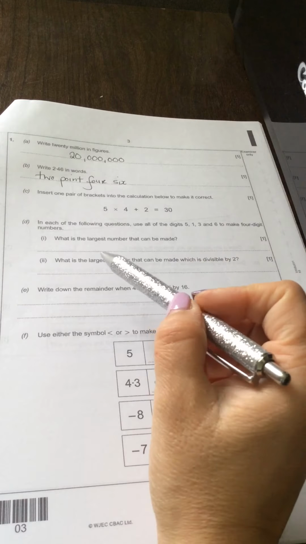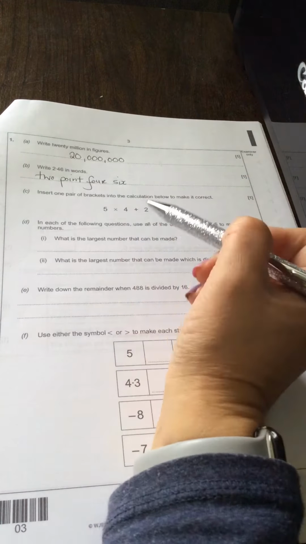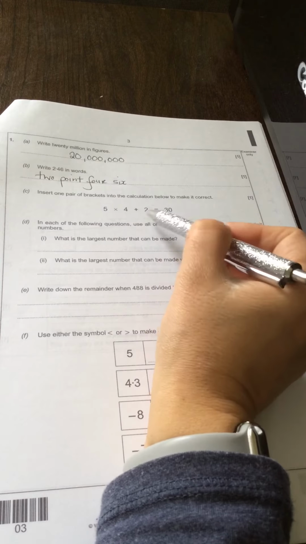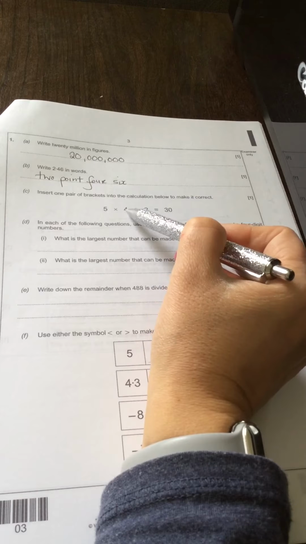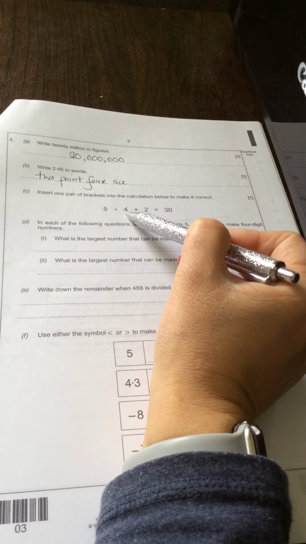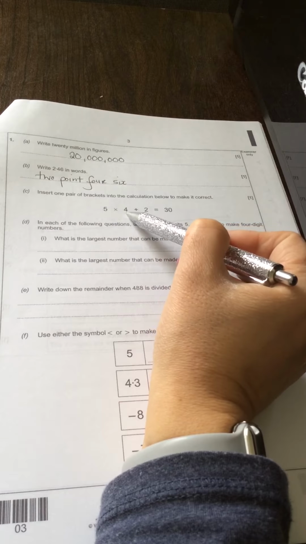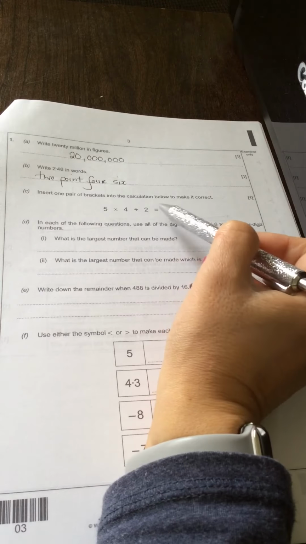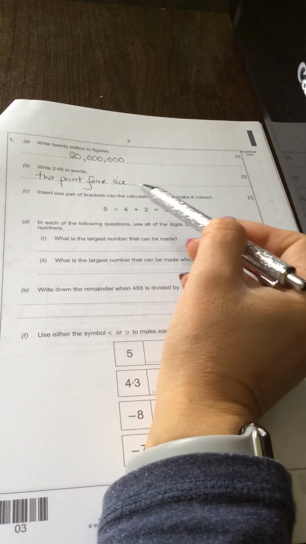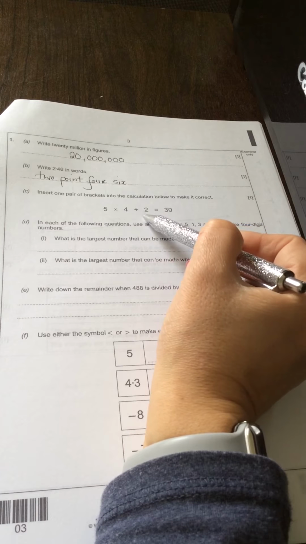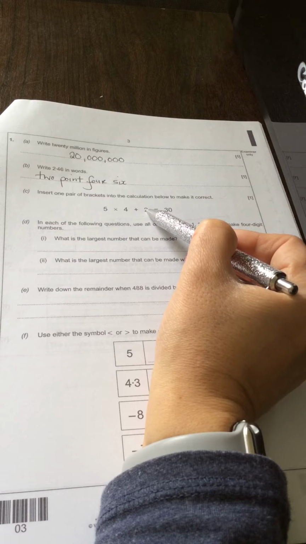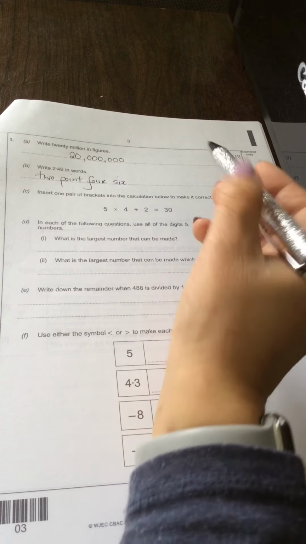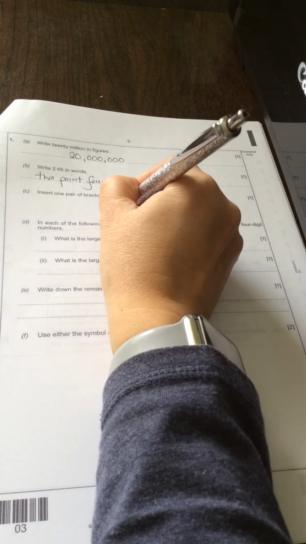There's 2 places we could put the brackets. We could either put them around the 5 and the 4, or we could put them around the 4 and the 2. So let's see which one would work. If I put them around the 5 and the 4, then 5 times 4 needs to be done first. 5 times 4 is 20, add 2 is 22. That's not going to work, we need 30. So if I put them around the 4 and the 2 and do that bit first, 4 plus 2 is 6 and 6 times 5 is 30. So you need to put the brackets around the 4 plus 2.